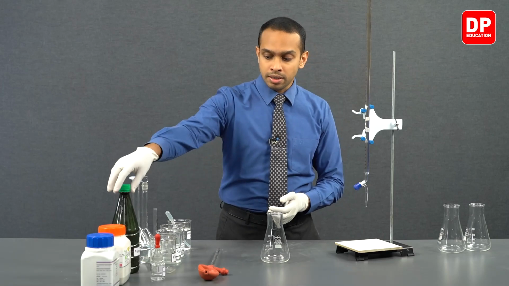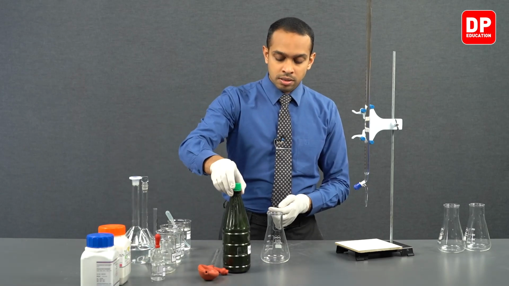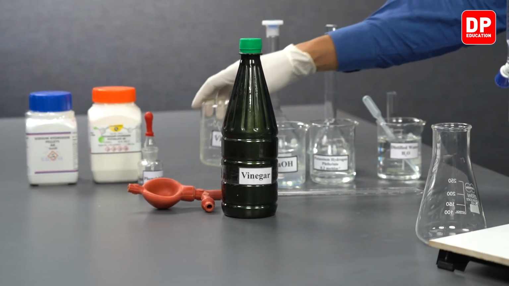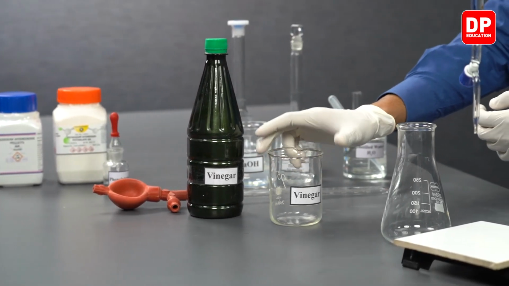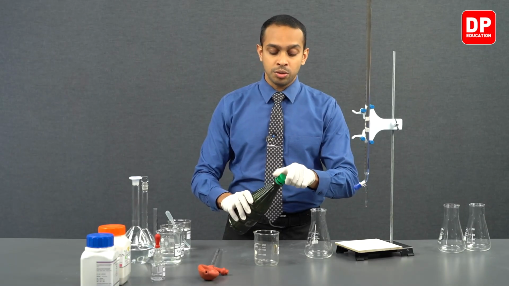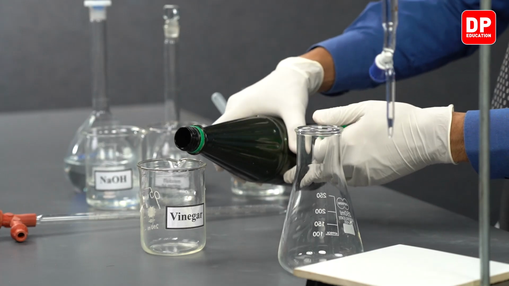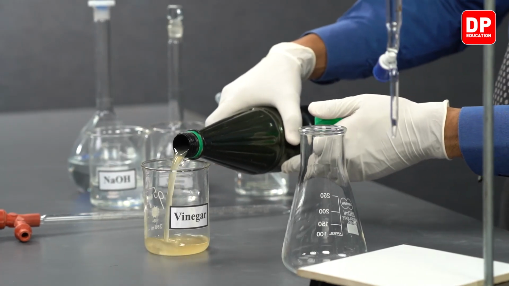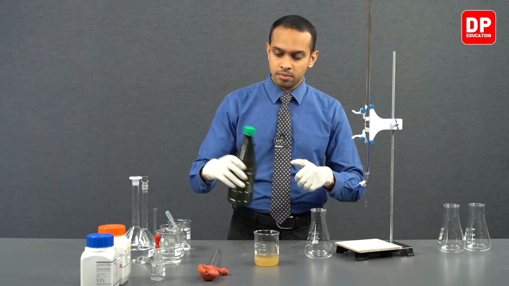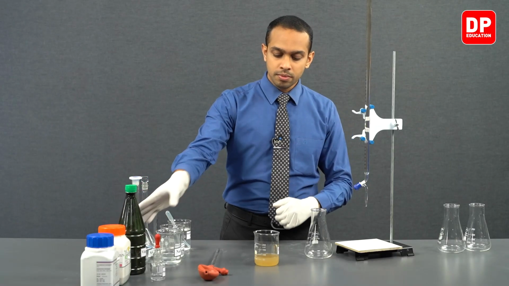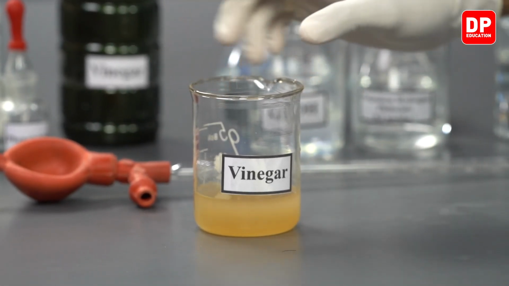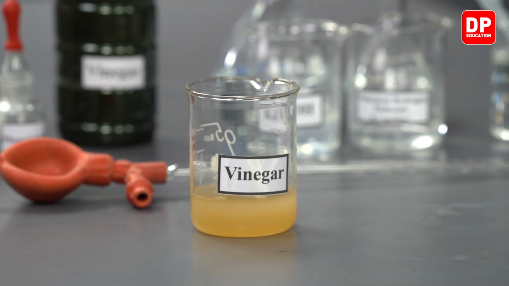So let's first take our store-bought vinegar and pour a small amount of it into the beaker we have here. As you can observe, students, this vinegar has a very strong yellow-brown color.